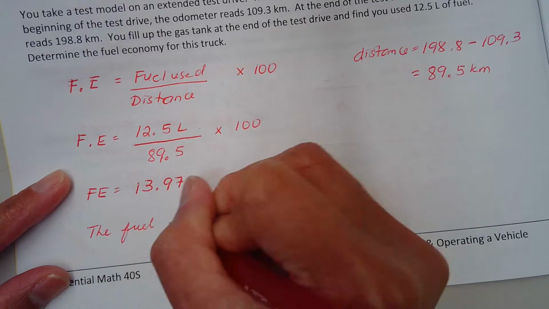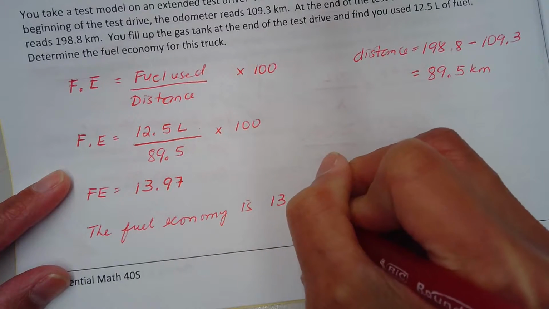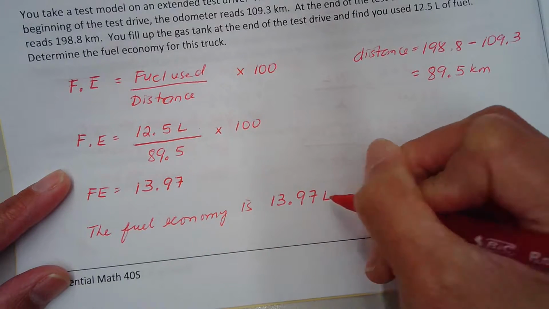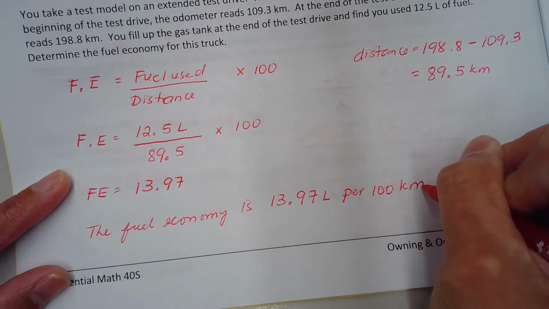The fuel economy is 13.97 liters per 100 kilometers.